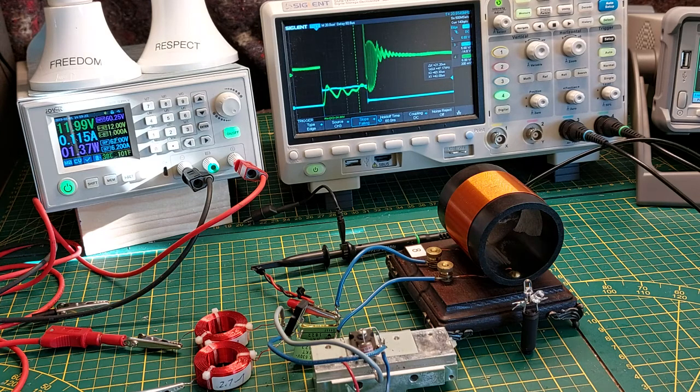Now when I go higher in frequency, I am now at 3.2 kilohertz and 25% duty cycle. When I go higher in frequency, I will go in steps of 0.1 kilohertz, so 3.3, 3.4, 3.5, 3.7, 3.8, 3.9, 4 kilohertz, 4.1.